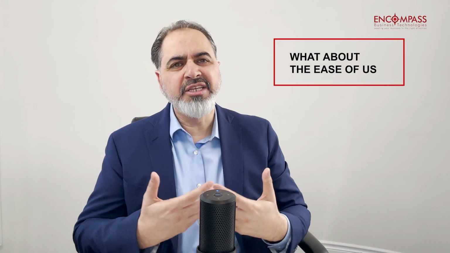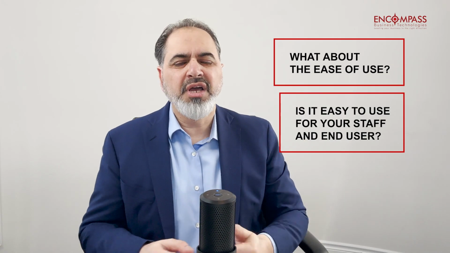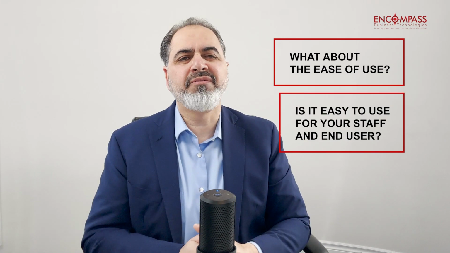And how about ease of use? Is it easy to use for your end user or for your staff? And how about ease of administration? How much time is it going to take for your administrators to manage the software on an ongoing basis and provide all the tweaking that it requires?